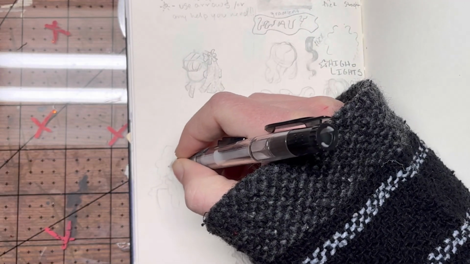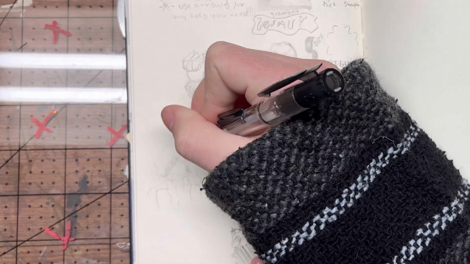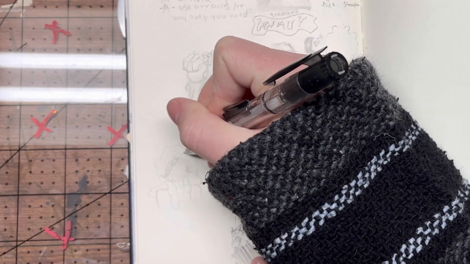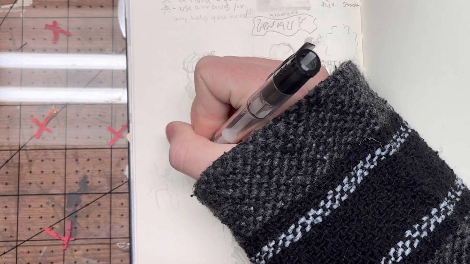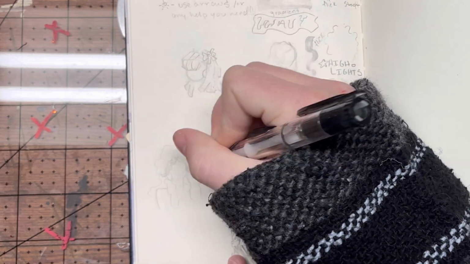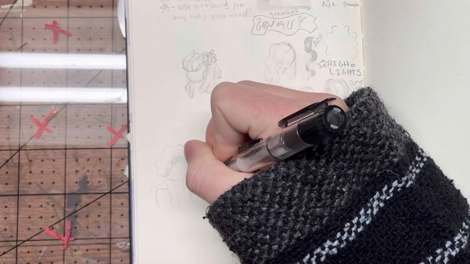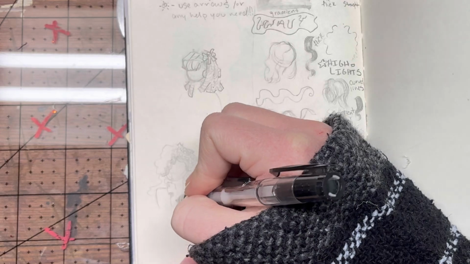A lot of the times, I don't keep my lines one big line. When it comes to curly hair and coily hair, more textured hair, it's better to keep it almost messy. What I do is I literally just fling my pencil around and make marks.